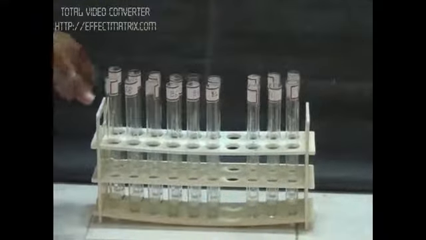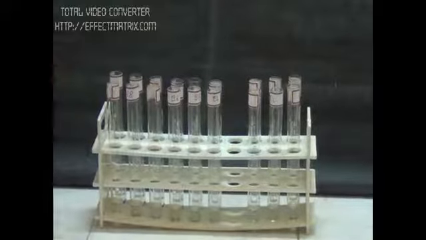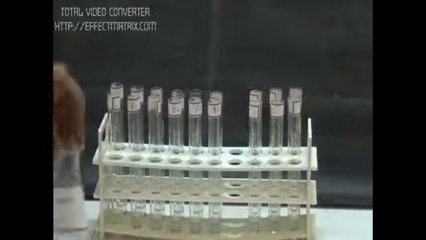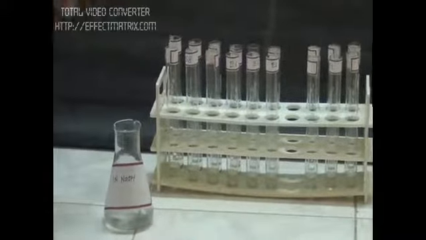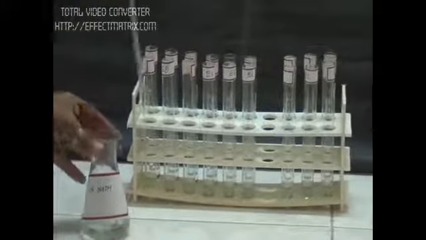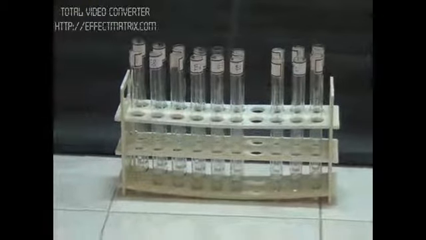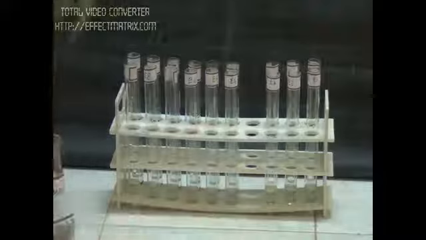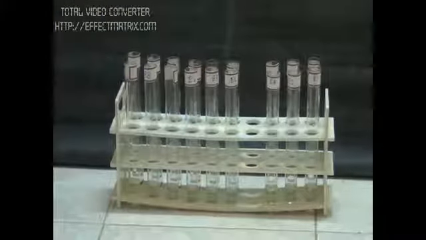So now the incubation is over. We have incubated all the tubes at 37 degrees for 30 minutes. Now we have to add 1 normal NaOH in all the tubes to stop any further reaction in the tubes which have the enzyme. So we'll add 0.5 ml of NaOH in every tube, in the same way in all the tubes.